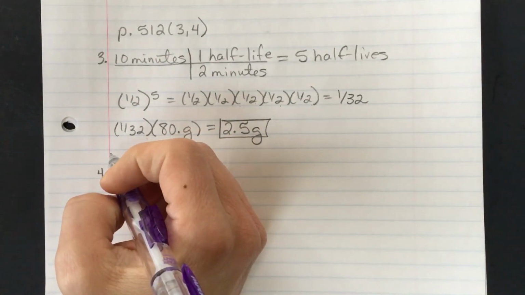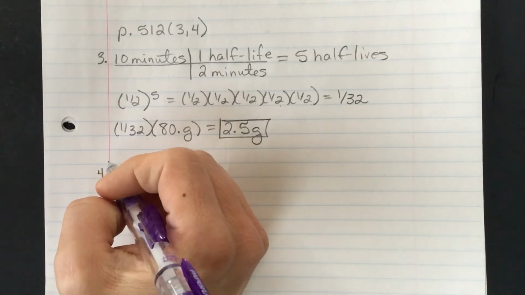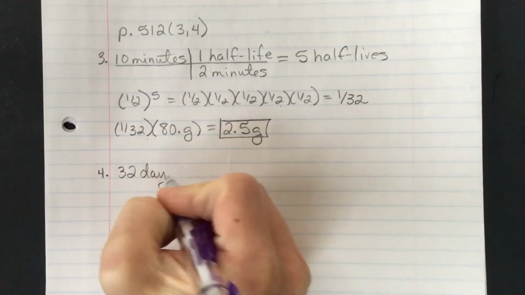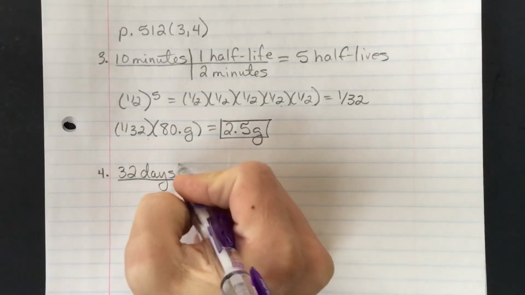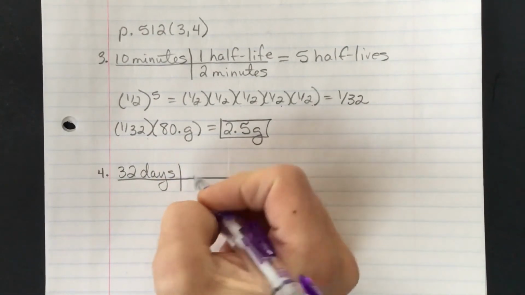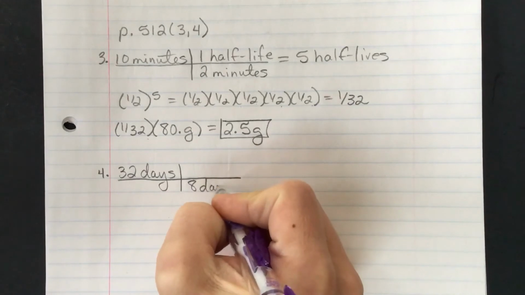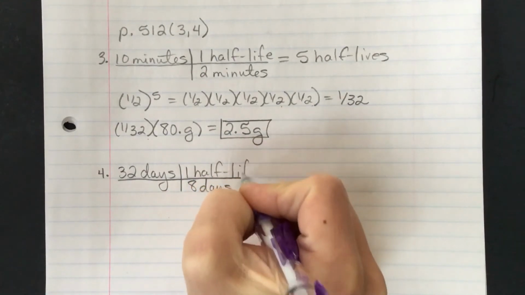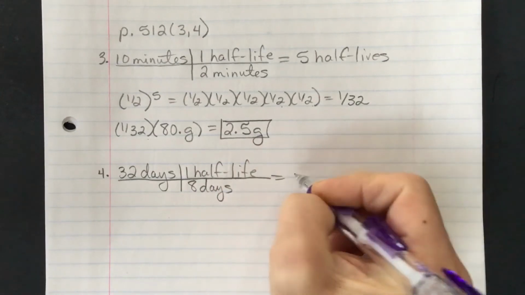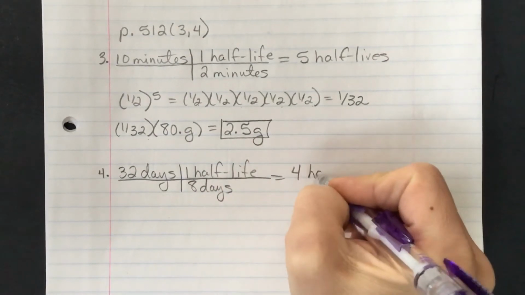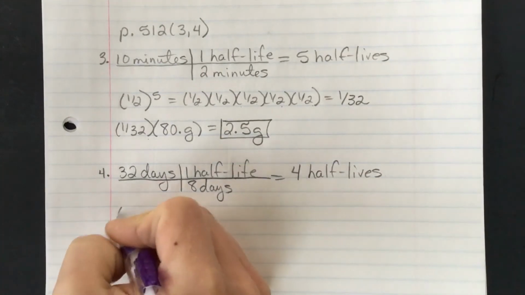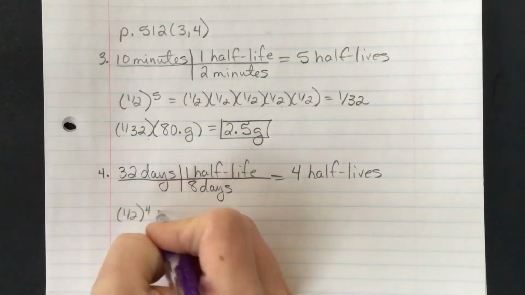So we start with 32 days because we have to figure out the number of half-lives. The half-life is 8 days, which is 1 half-life. So 32 divided by 8 is 4 half-lives. We take 1/2, raise it to the 4th power.